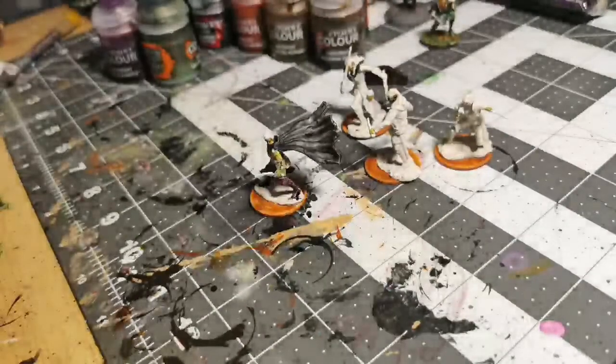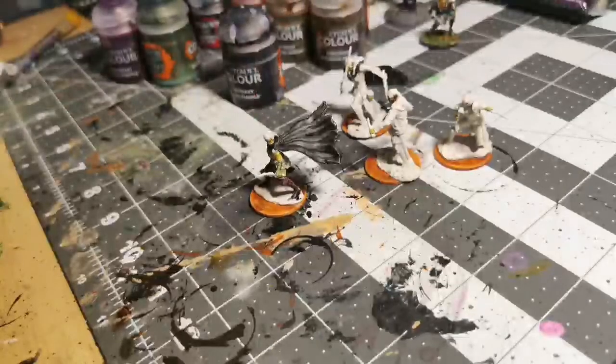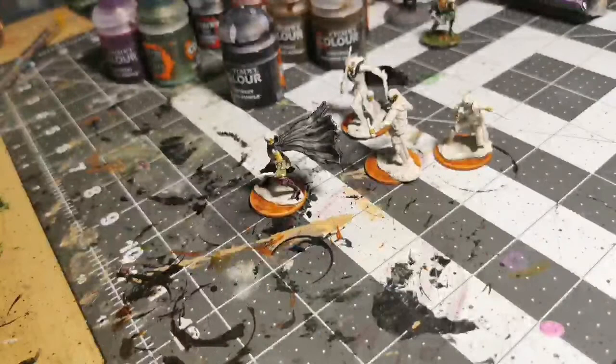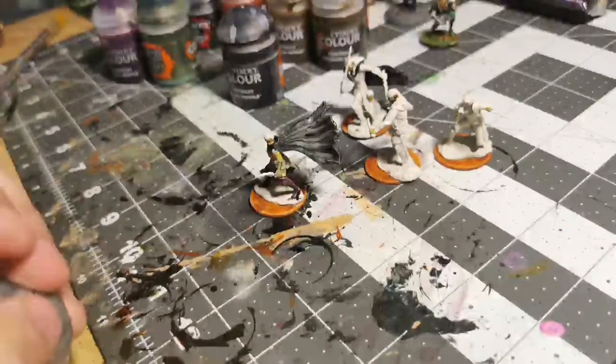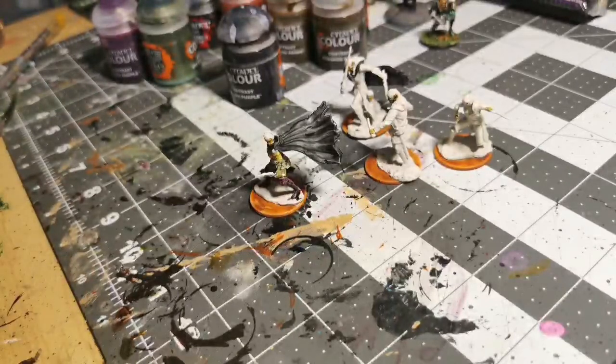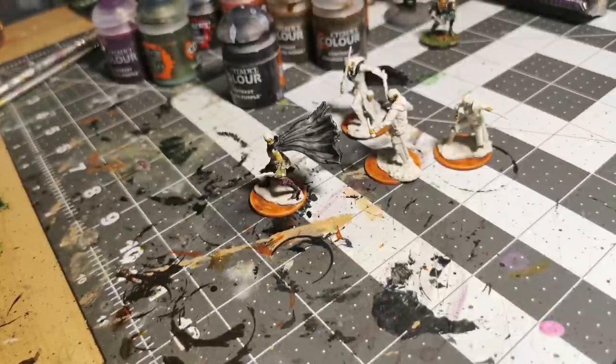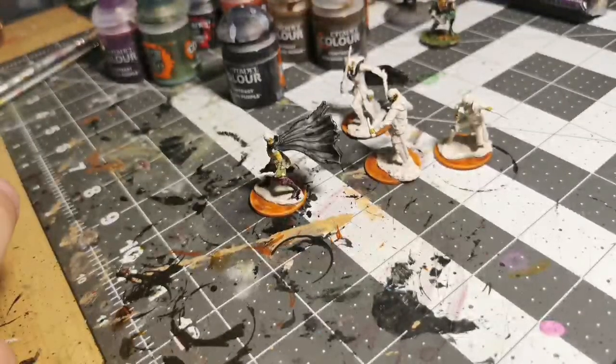Glad I found that purple. And let's see what happens with the silver. Now the silver I had to revitalize. This is not a contrast paint. This is Runefang Steel. And this was a dead paint, and by dead paint I mean dried up paint that I had. And I brought it back to life because I didn't want to have to buy a new one.